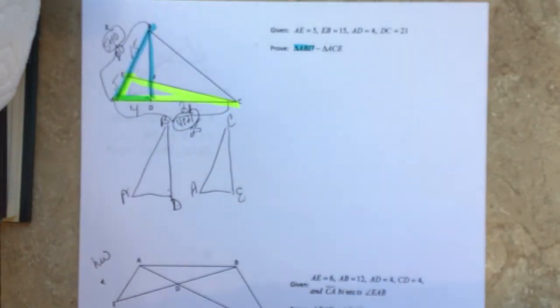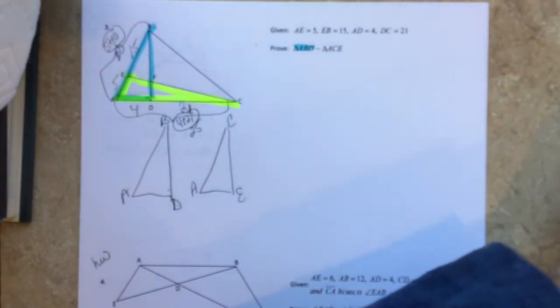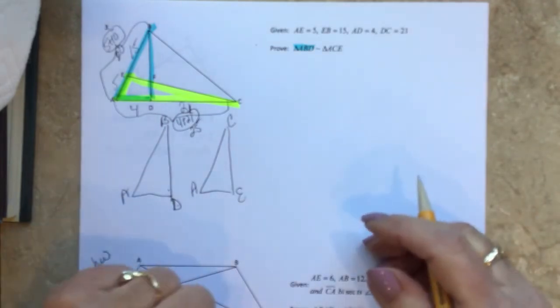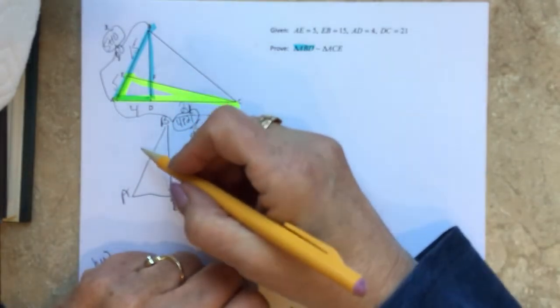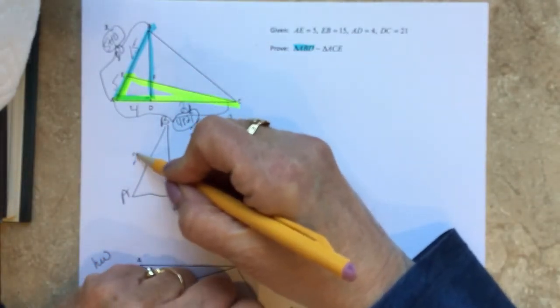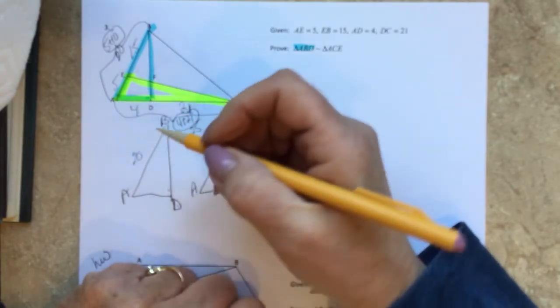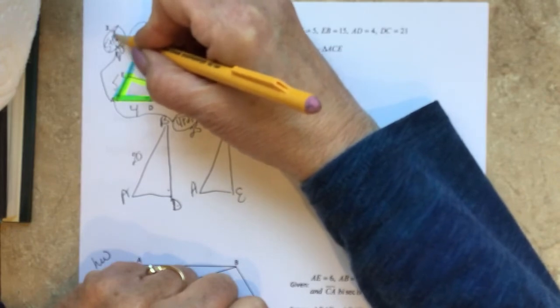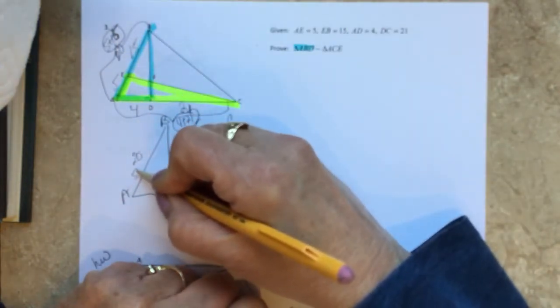And okay, I think that's it. Let's move on to the popped apart triangles. Here's my 20. And if I'm going to go right from here, oh, sorry, I should have said 5 plus 15. So this is 5 plus 15.